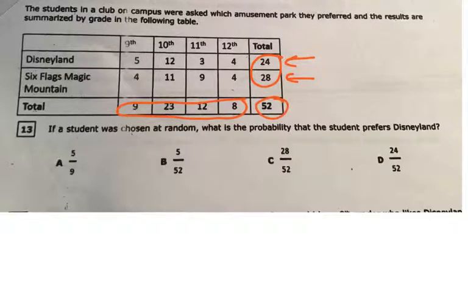That being said, sometimes that's not given. You'd have to figure that out, okay? But on the final, everything will be given like this problem. But anyways, let's get to the problem. The problem says, what is the probability that a student prefers Disneyland?